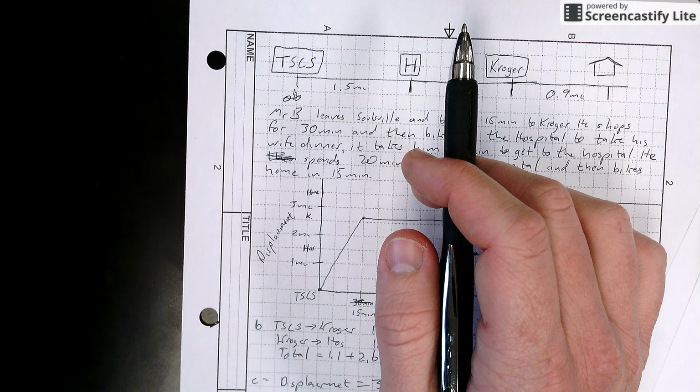All right, so remember I need the slope of the line. It's the slope of this line right here. And so I know it took me 10 minutes to get there, and that total distance was 1.1 miles. And so my velocity is 1.1 miles over 10 minutes.